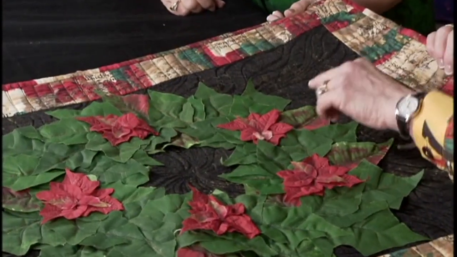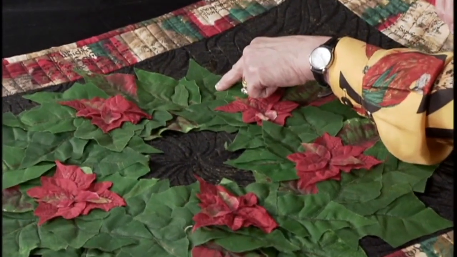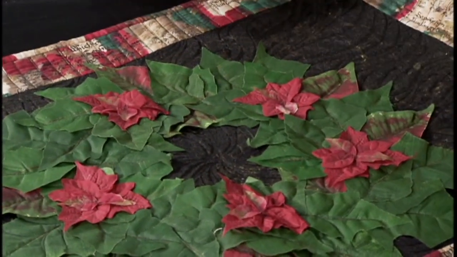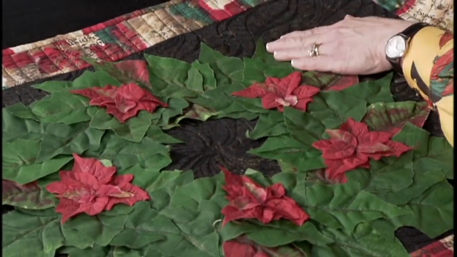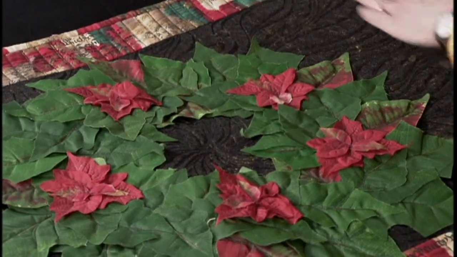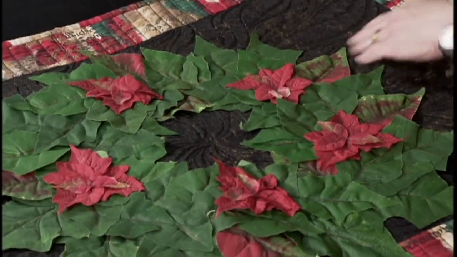Now, one thing you want to do with this is you want to put your background on first, and then build the layers up. Background quilting first and then this on top. And then the back of your silk flowers, put the ones further back on first. And then build up, layer by layer.